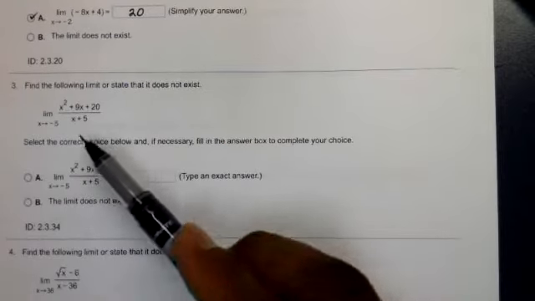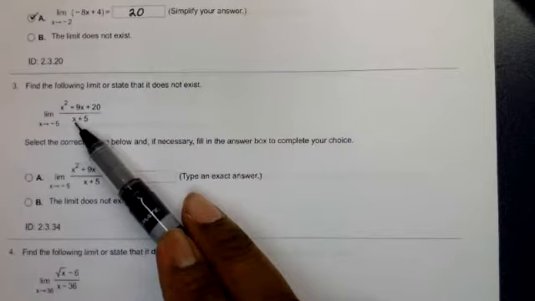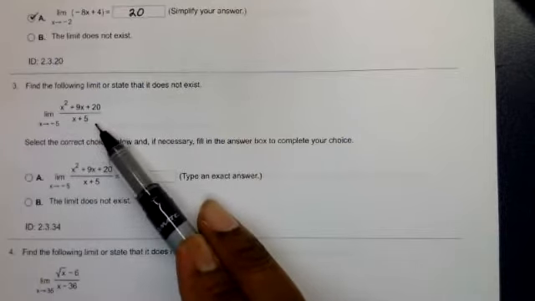All right, now problem number 3, we got the limit as x approaches -5 of x squared plus 9x plus 20 divided by x plus 5. And we want to find its limit. Now, if we were to do the direct substitution here, by replacing the x with -5, we would get a 0 in the denominator.